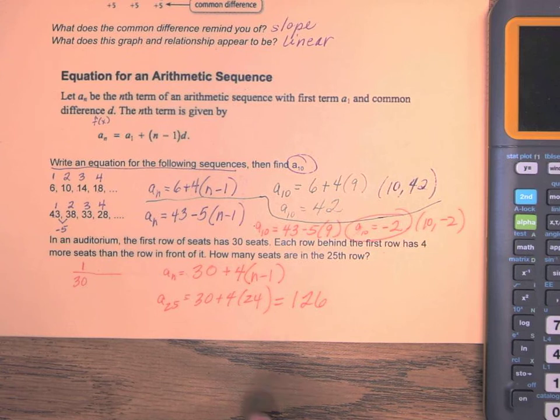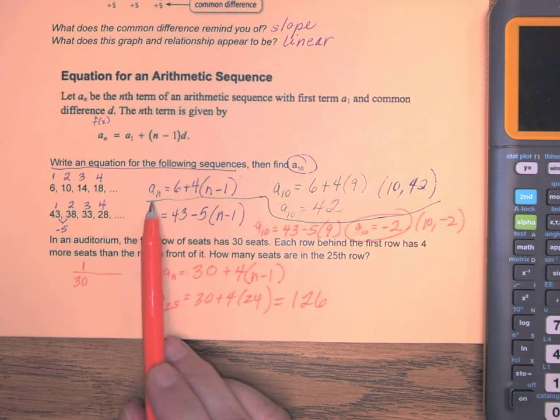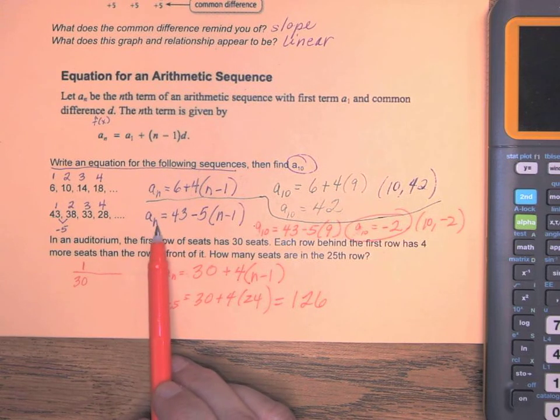So there's the basics of arithmetic sequences. They're linear. The common difference is the slope. The little sub n here, that's how you say that, because it's a subscript, sub n. That's your term number, which is also your x.